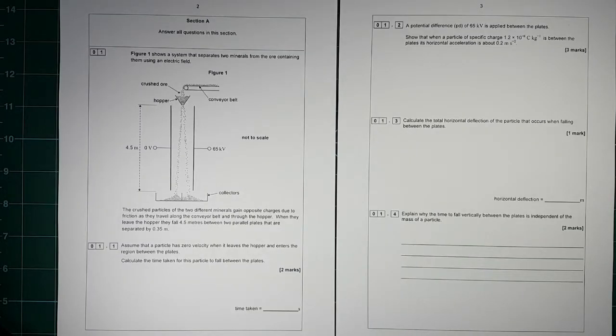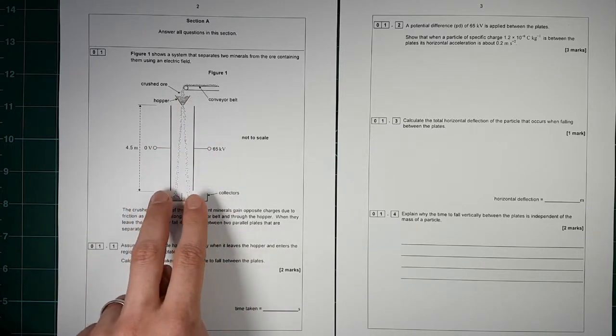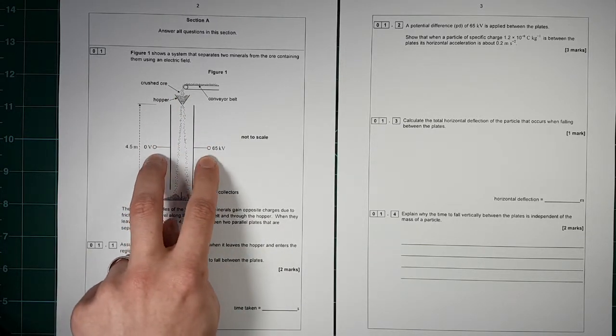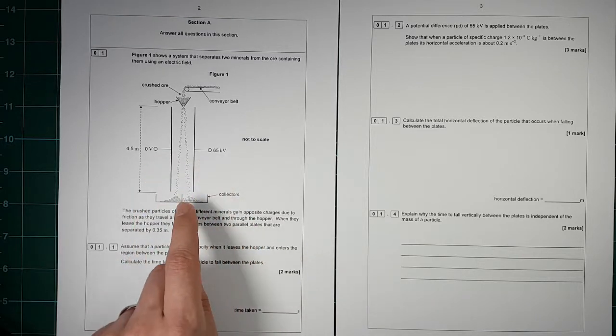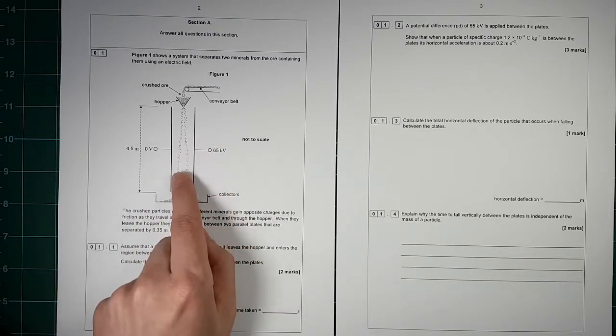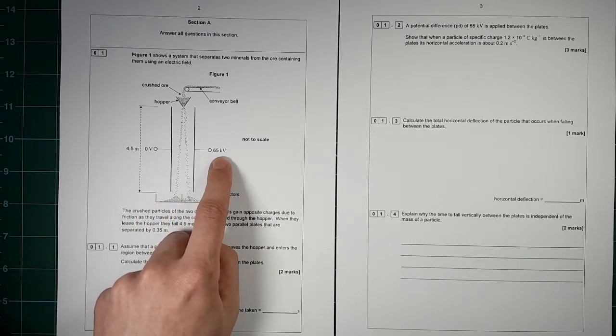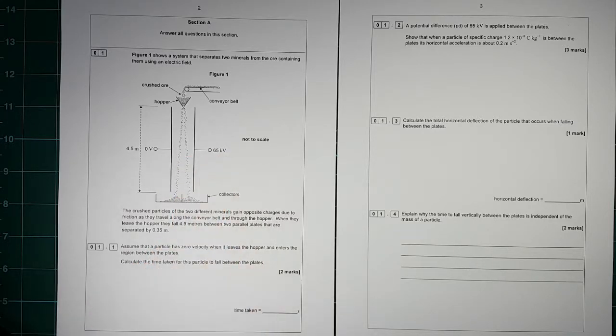Right, question 1, section A. We have a system that separates two minerals of ore using an electric field. So there's essentially a capacitor here with a potential across it, and some of these particles will be charged positively, so will be repelled from this side, some will be charged negatively, so will be attracted to this side, and they'll fall into these two different collectors.